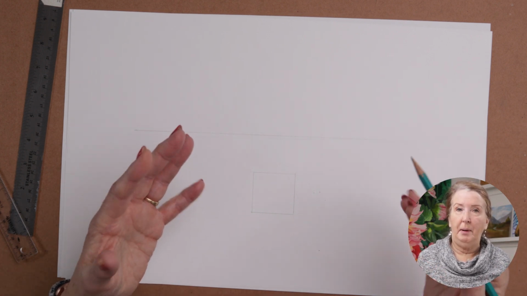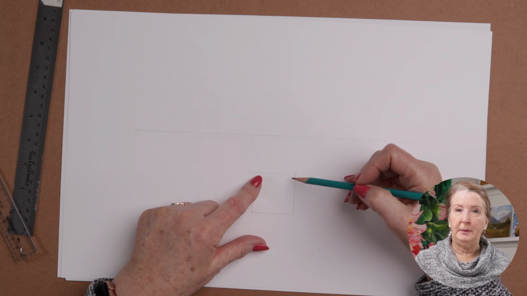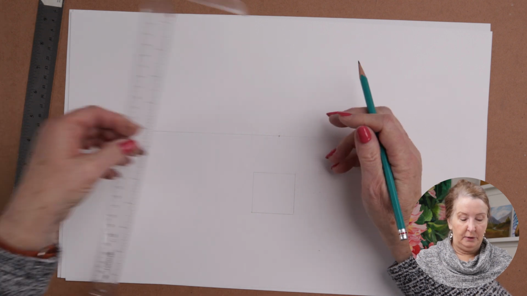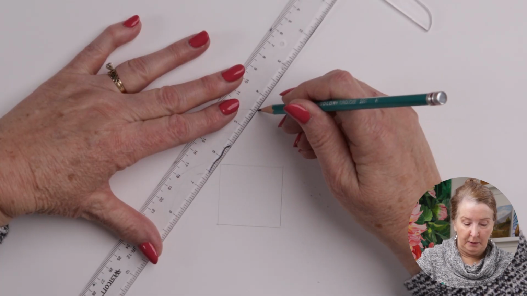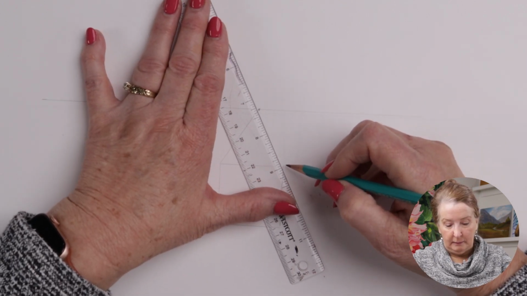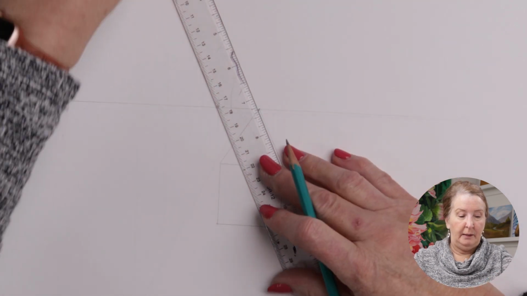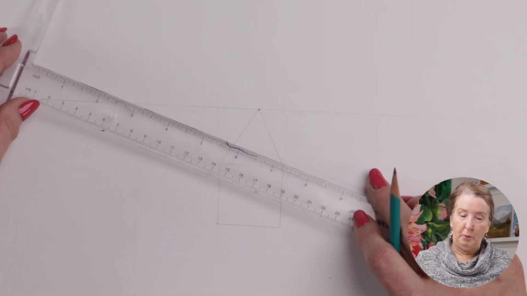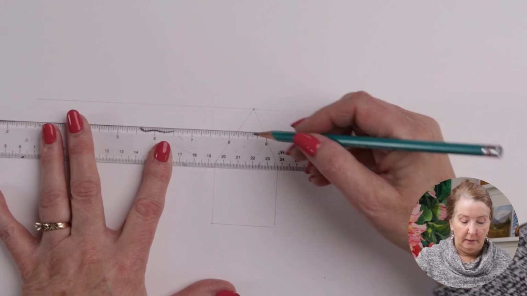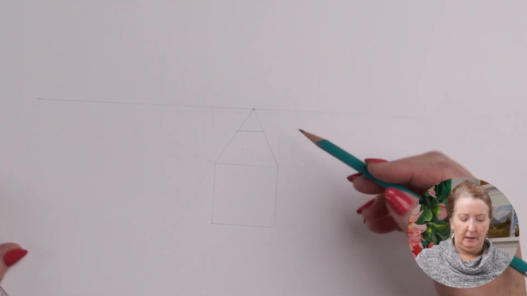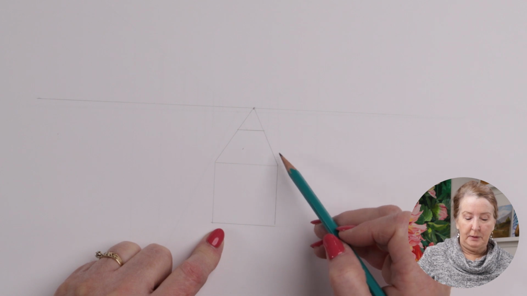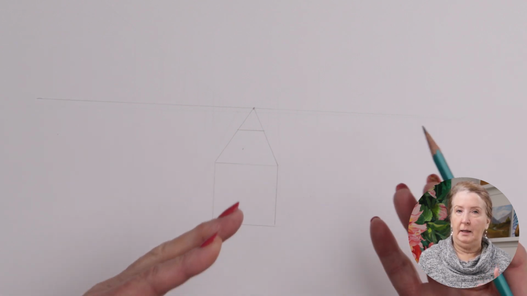So if we were looking at a box, we would be able to see the top of the box. If we had a vanishing point right here, we could draw a line from the vanishing point to both corners. And then we would want to draw a line straight across. We wouldn't want to turn it, we'd want it to be completely horizontal. And by making it horizontal, we would be able to see the top of this box. If we tipped or turned the angles, then it would look contorted.